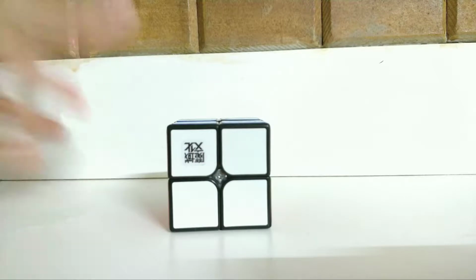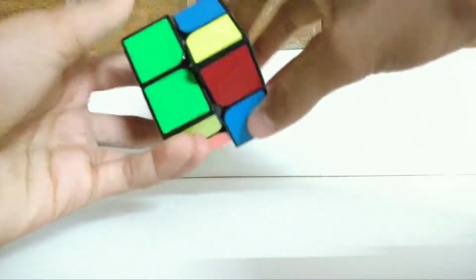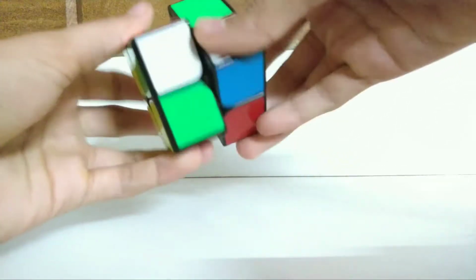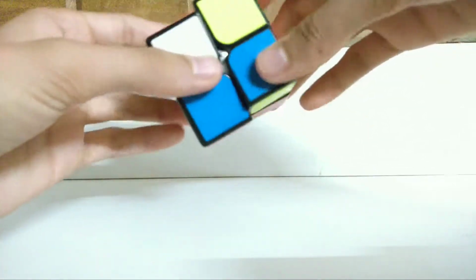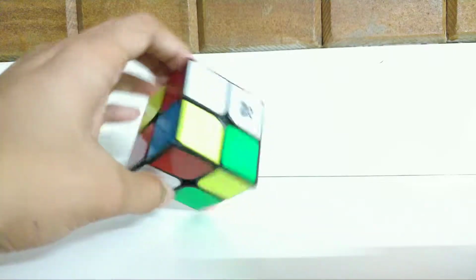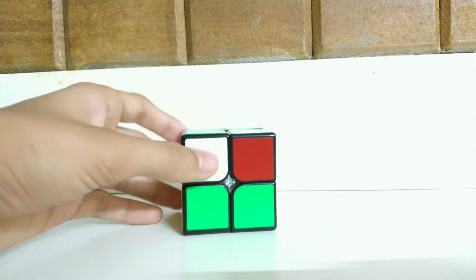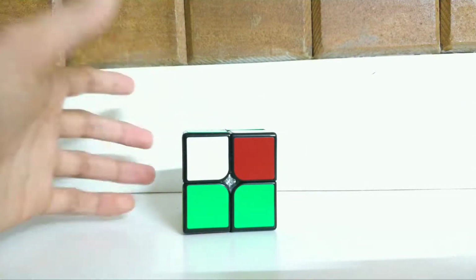So first of all, we need to scramble the cube. Right now I'm doing any scramble that I want, but you can choose a scramble that you want. You can get a lot of scrambles on the internet, but right now I'm doing this random scramble. You also do that and then follow my instructions. Okay guys, so let's start by actually solving the cube.